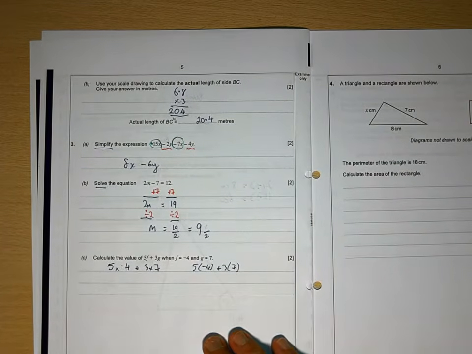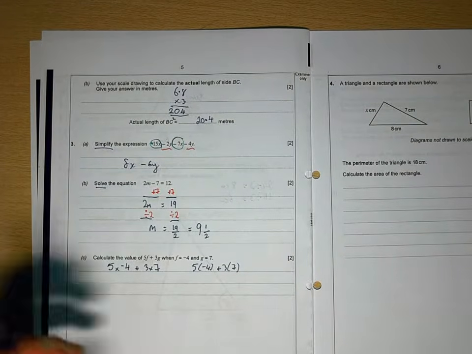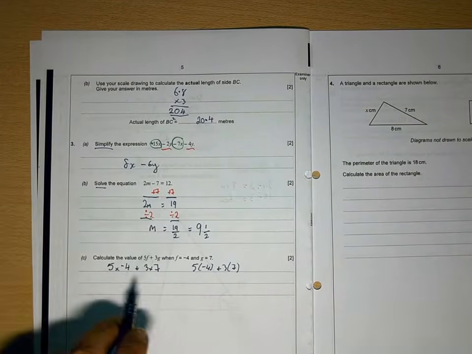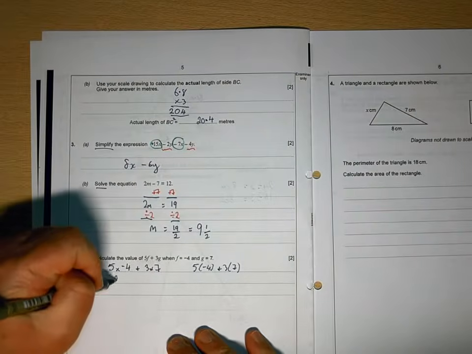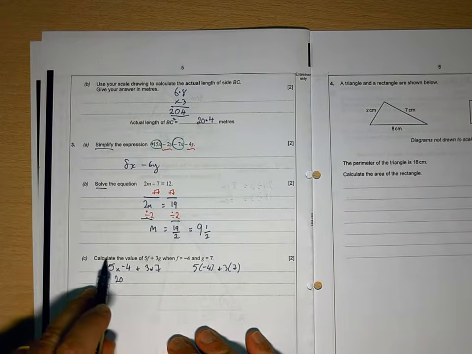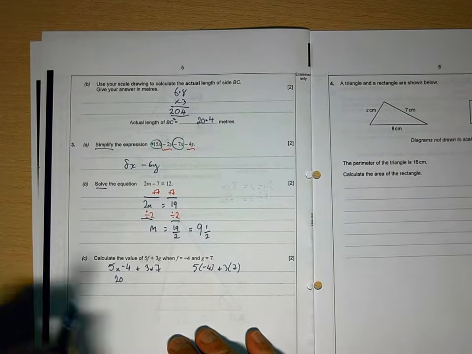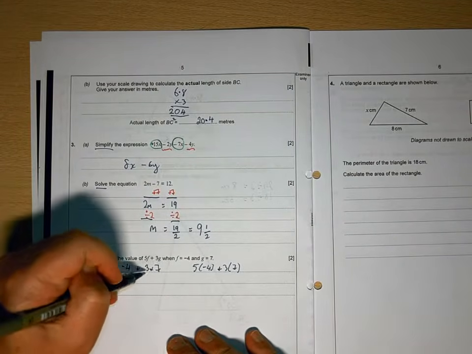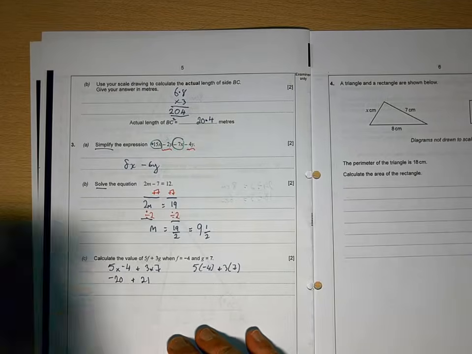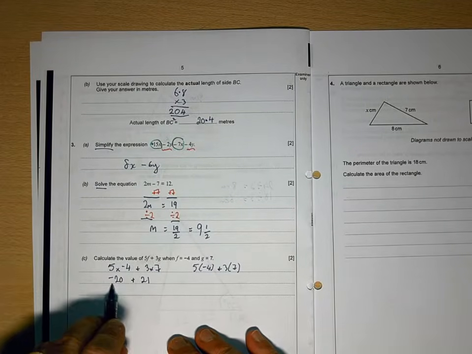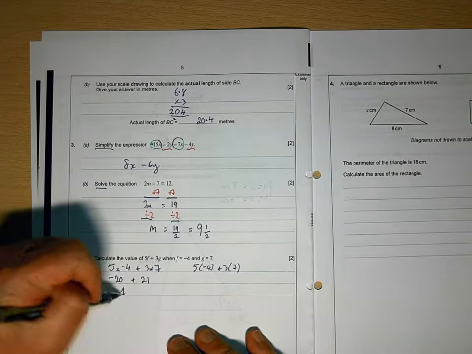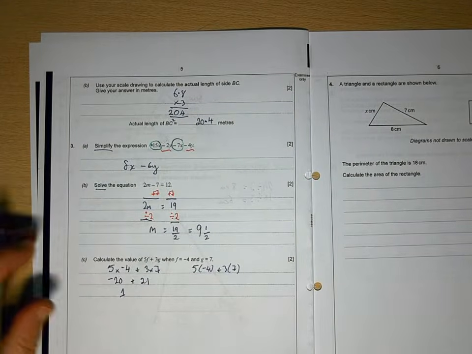We work out the multipliers here because according to BIDMAS, that's what we do. We work with the multiplication before the addition. 5 times 4 is 20. That's a positive, that's a negative. If the signs are different, the answer is negative. Plus 21. So you start on your number line at negative 20, and you're going up 21 places, you end up at 1.